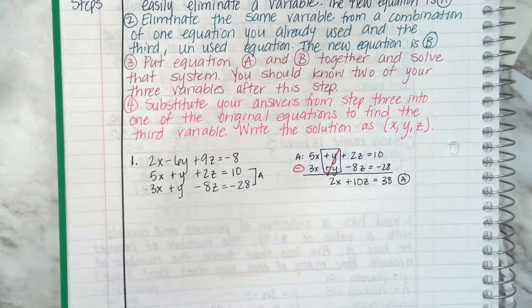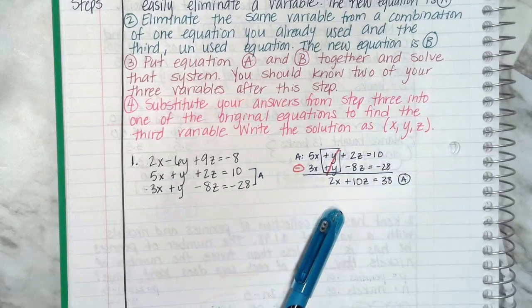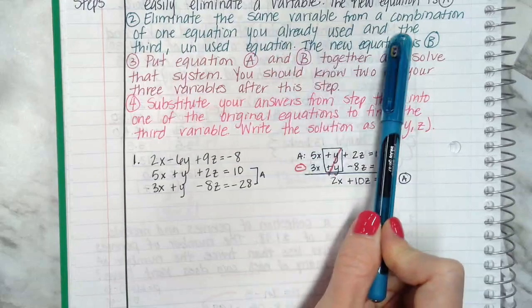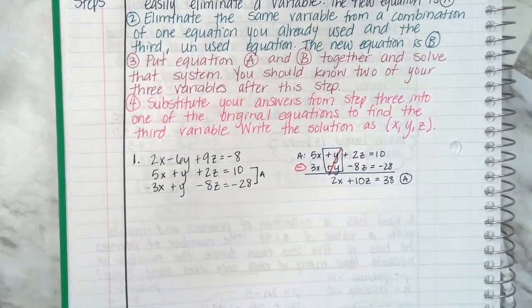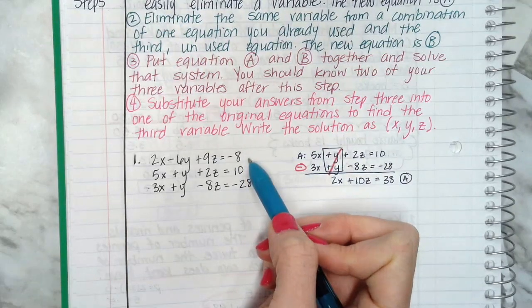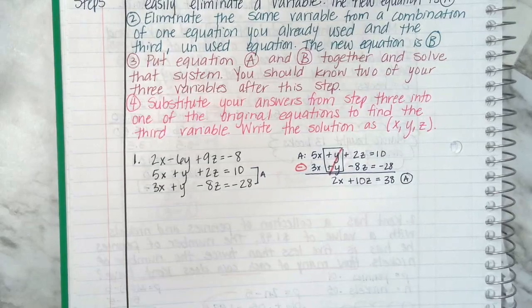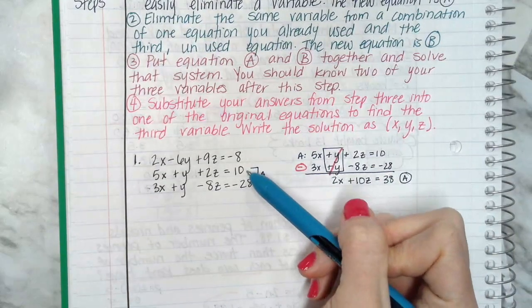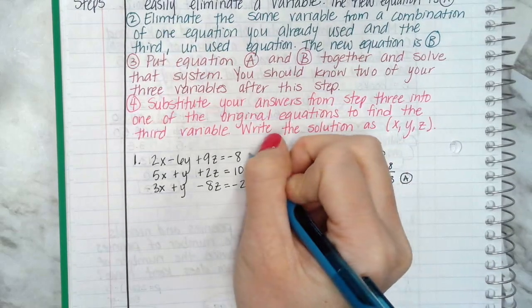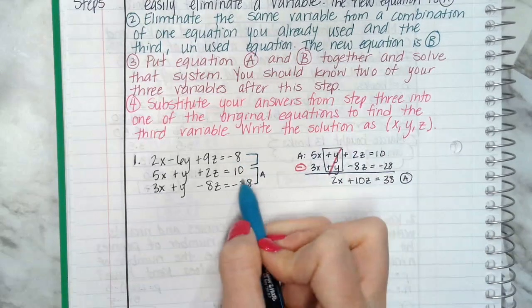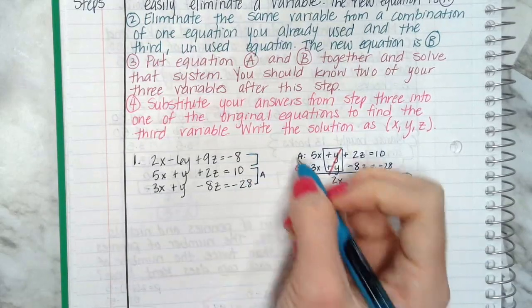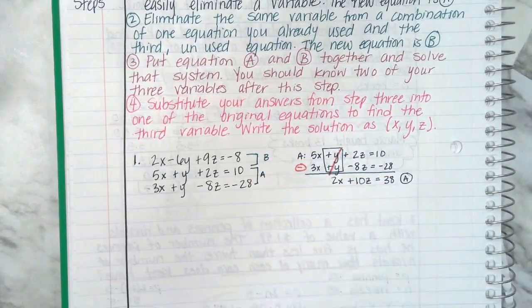Now I've got to go to step 2. I use teal for step 2. So it says, eliminate the same variable from a combination of one equation you already used and the third unused equation. So I have not used this first equation. I need to eliminate y again. And so I'm going to pick this third equation that we haven't used yet, and then one of these 2 that we already used. It doesn't matter which one you pick. I'm just going to pick the first one and the second one, only because I see that there's a 10 here and there's a 28 here. This one has a smaller number. Again, it doesn't matter. I'm going to use these to create equation B.